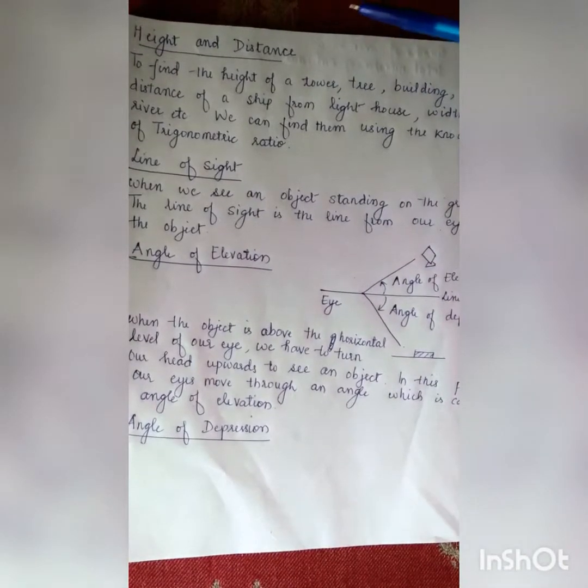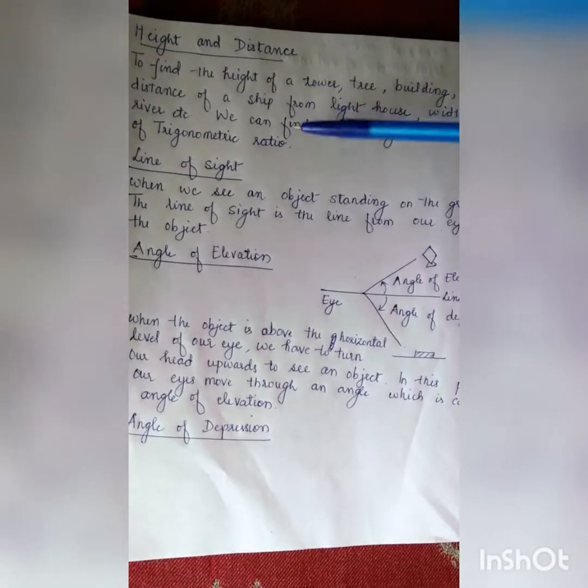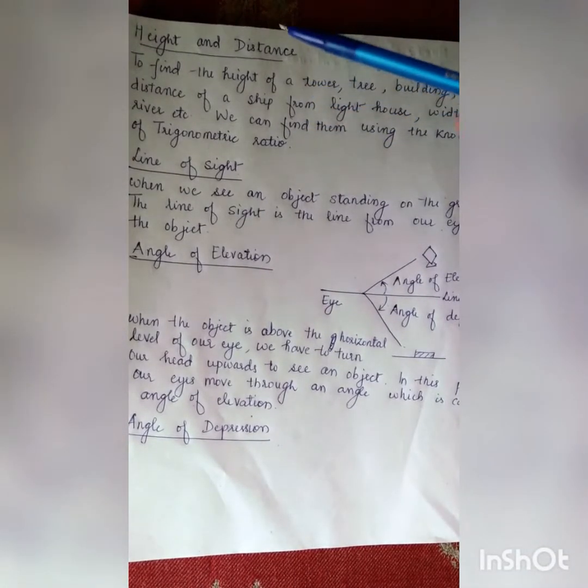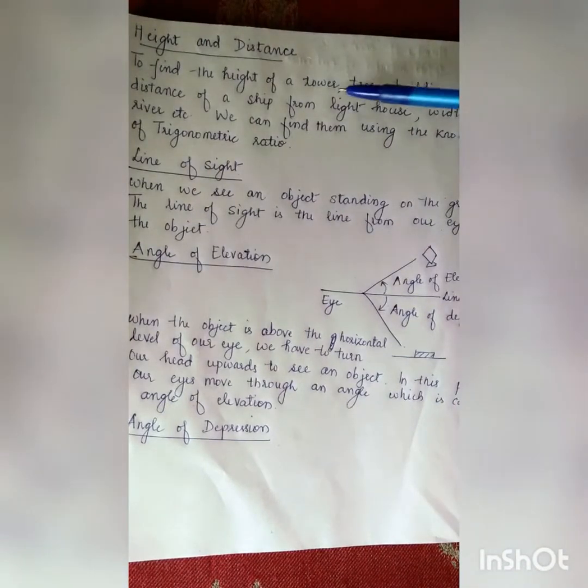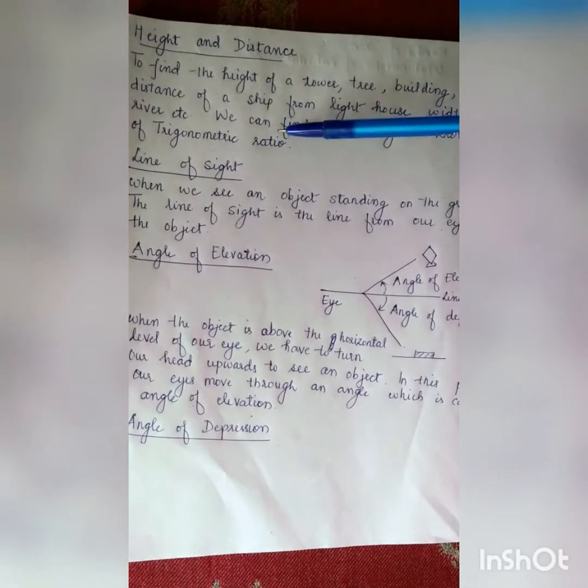Before knowing about some shortcuts on height and distance, first we need to know some terms used in the shortcuts. Height and distance is a chapter where we need to find the height of a tower, tree or a building. We also have to find the distance of a ship from a lighthouse or the width of a river. We can find them by using trigonometric ratios.